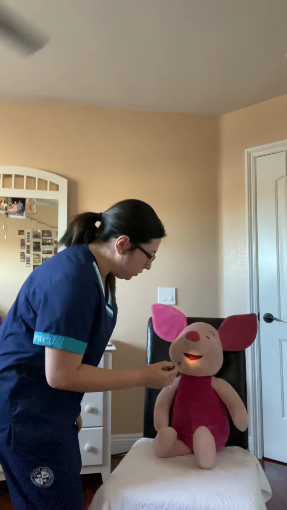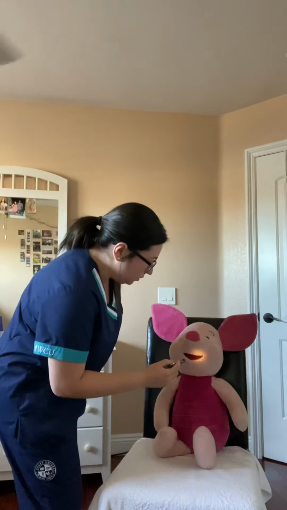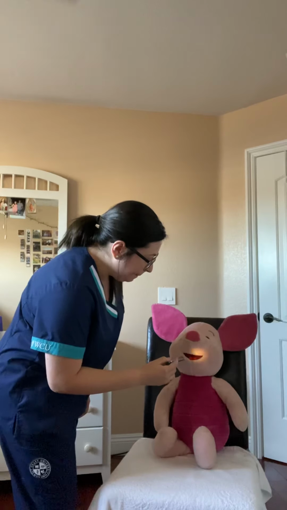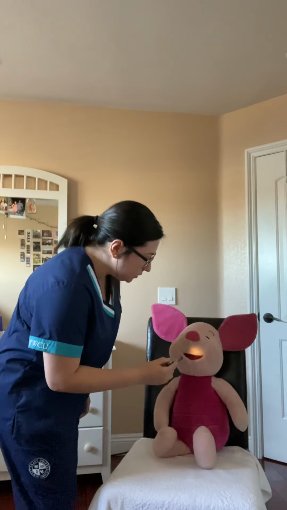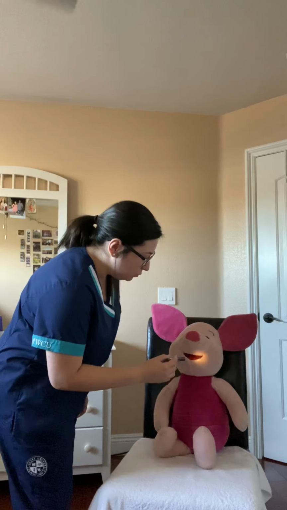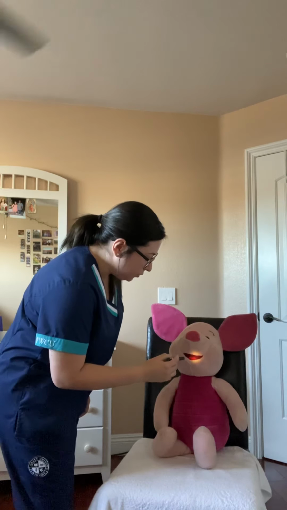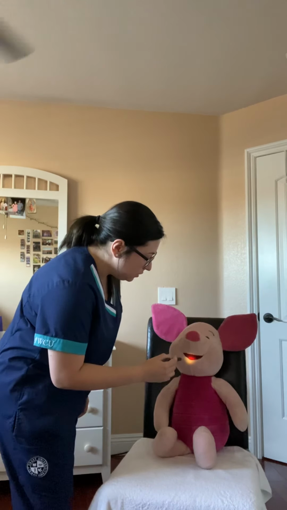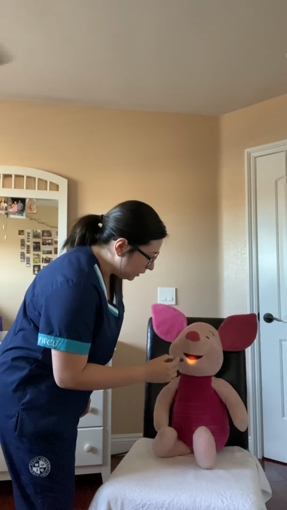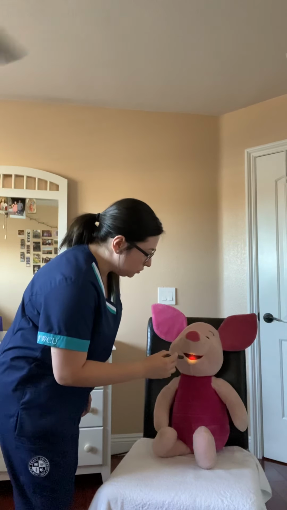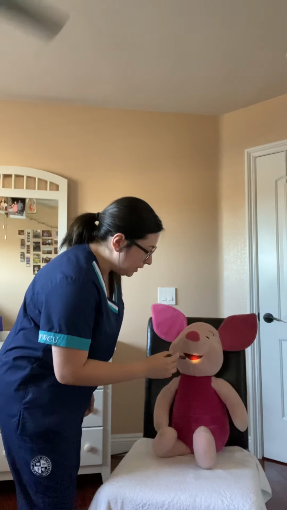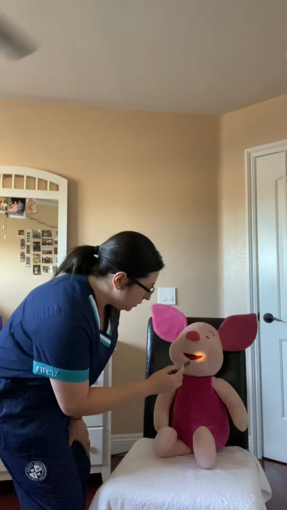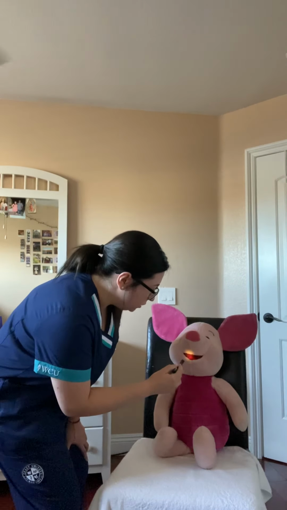I'm going to instruct the patient to open their mouth. Her mouth is pink. Her oral mucosa is pink and moist. Her teeth are white. I'm going to have her lift her tongue. Her frenulum is midline. I'm going to instruct her to stick out her tongue and say ah. Okay, so I can assess her tonsils. She has grade 1 tonsils.